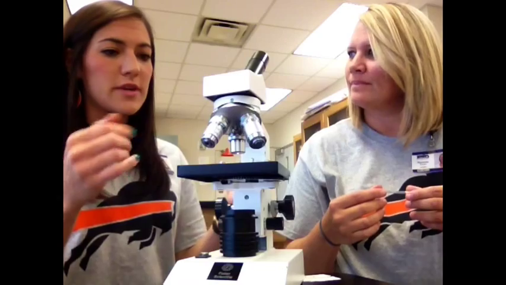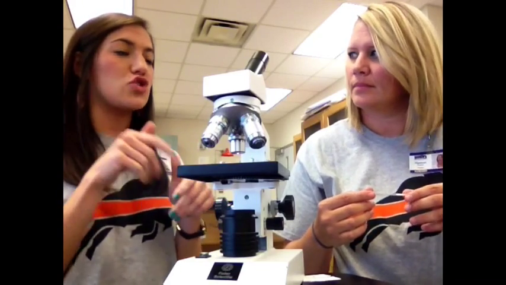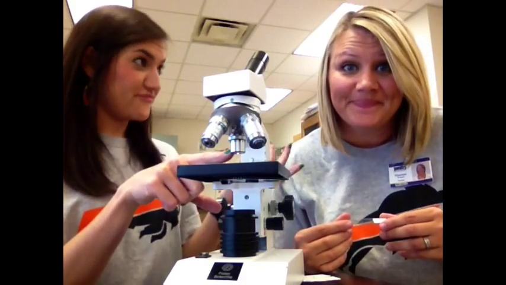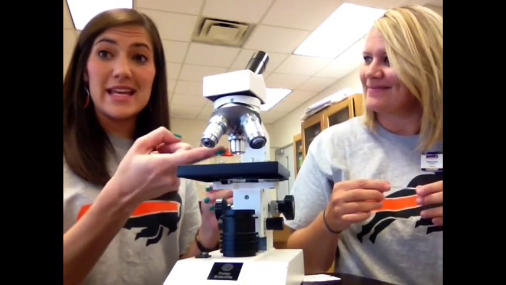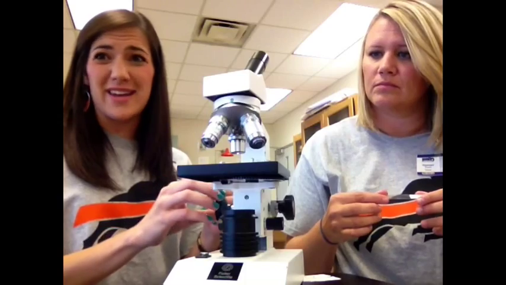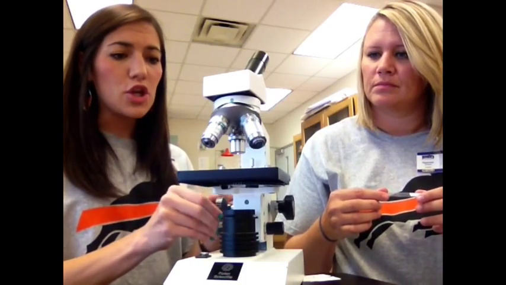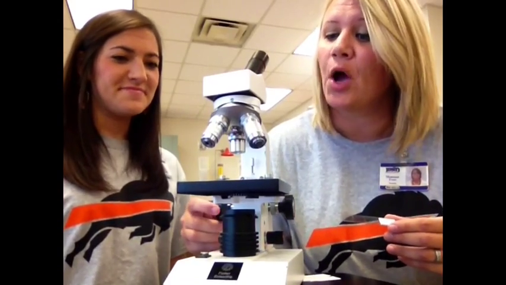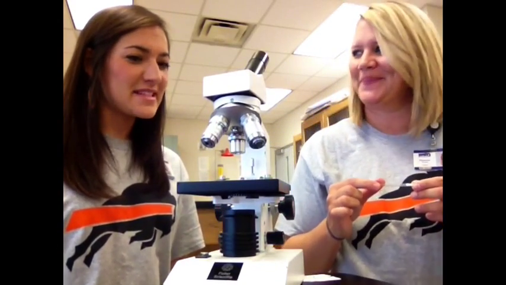The next thing you're going to do is make sure that the objective is on the shortest magnification. So it already is there. Lovely. So that you don't hit it because you could break it, and that would be terrible. You're going to move the stage all the way down.